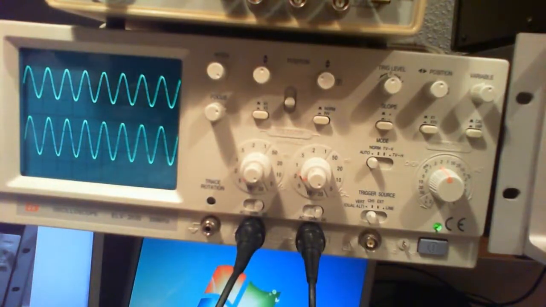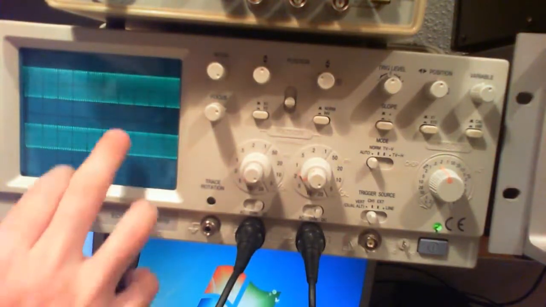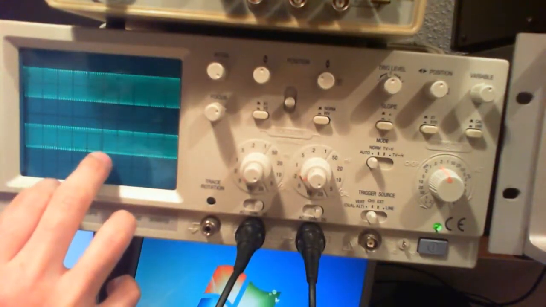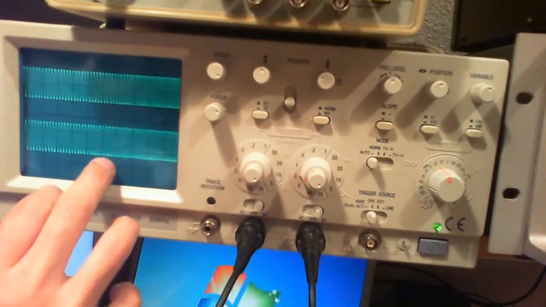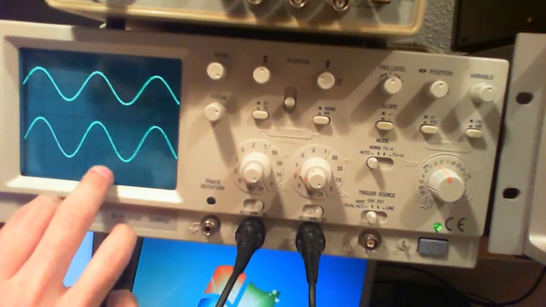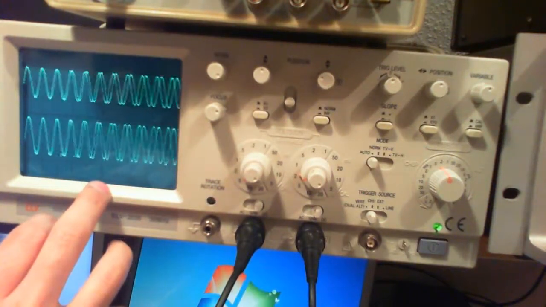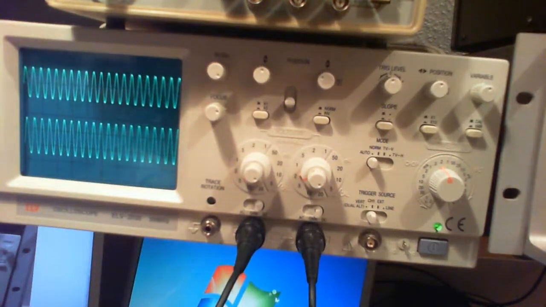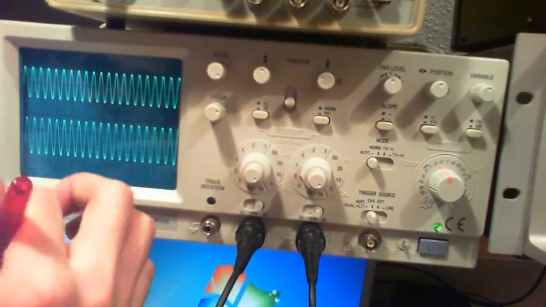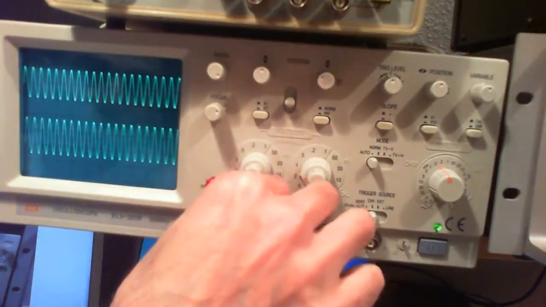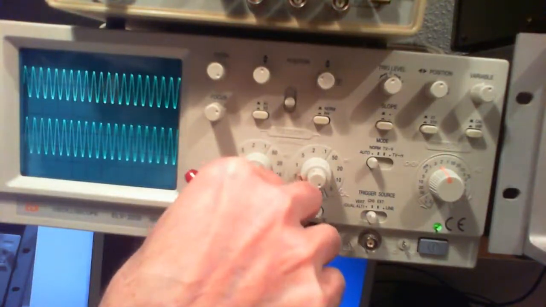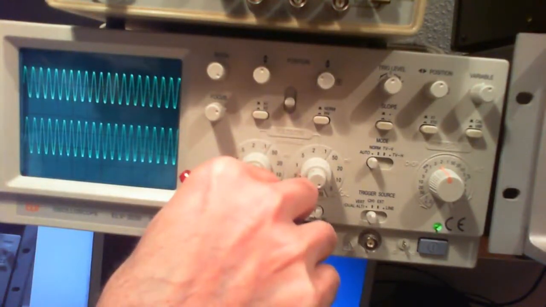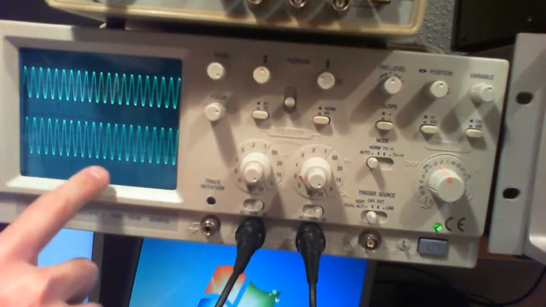So now if I increase the frequency by another factor of 10, now you see that the amplitude is changing. So I go down here to about, for example, 10 kilohertz, right? At 10 kilohertz, as you can see, the input signal up here is basically 10 volts peak to peak.